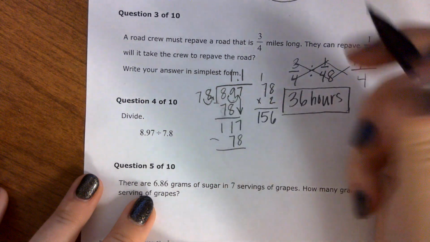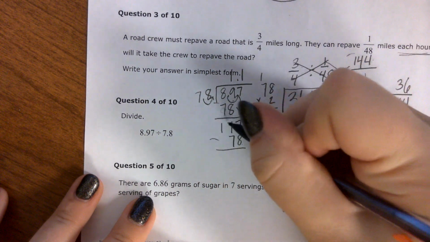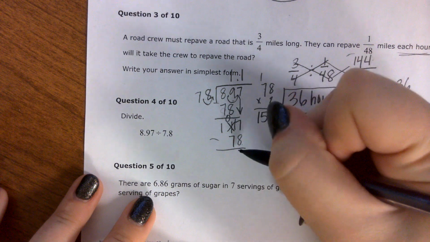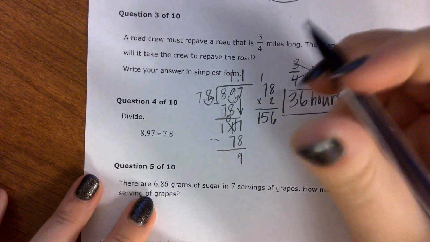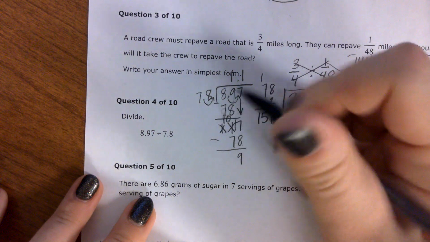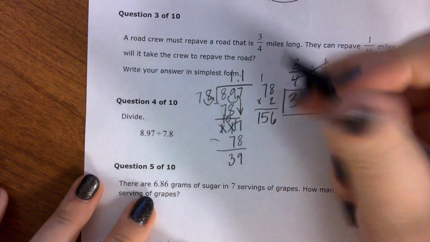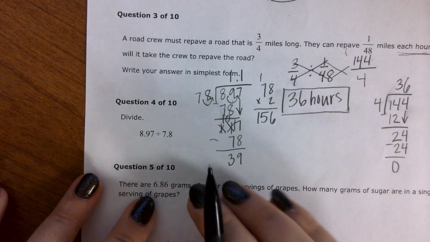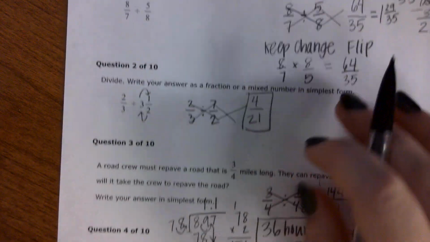We're going to subtract. We can't do 7 minus 8, so we have to borrow and make this a 0, make this a 17. 17 minus 8 is 9. Can't do 0 minus 7, so we have to borrow, make this a 10. 10 minus 7 is 3. Okay, now, just a reminder that when we are dealing with decimals, we can't have remainders. Like what we did up here, we can't have remainders.